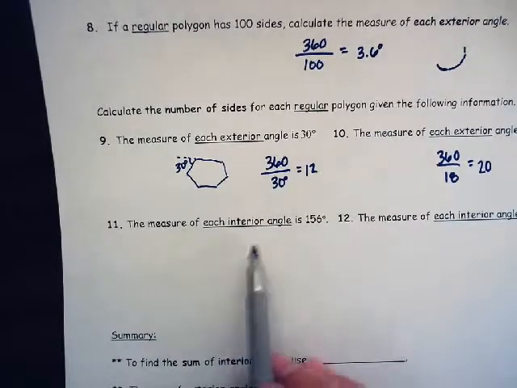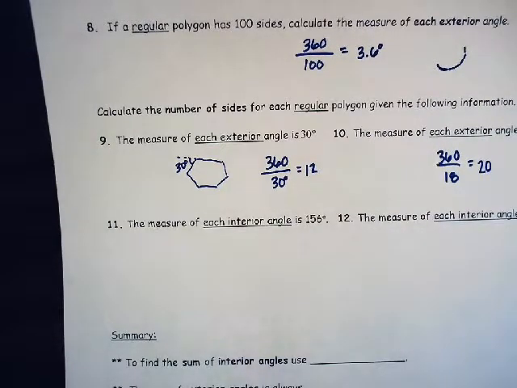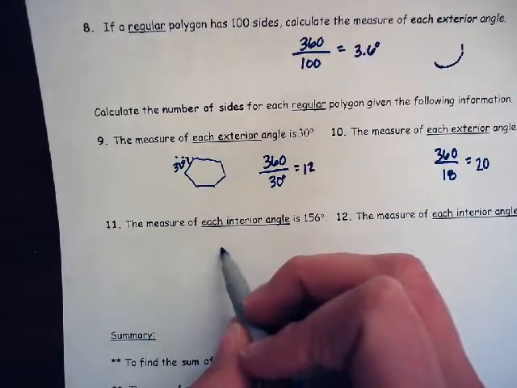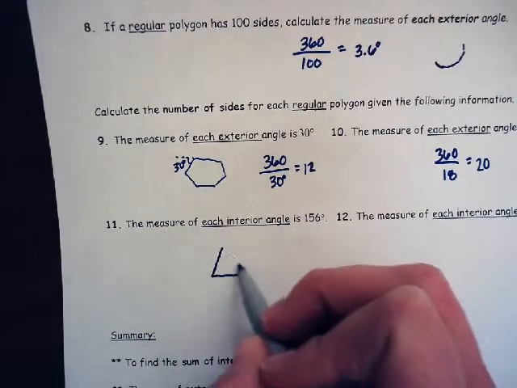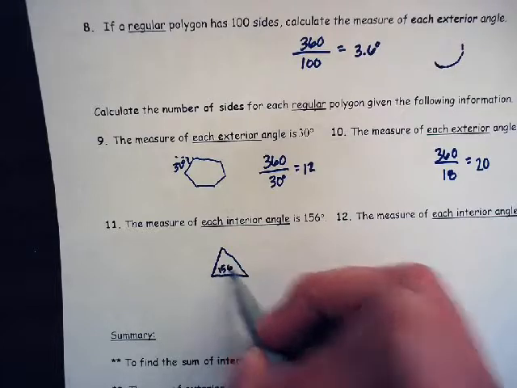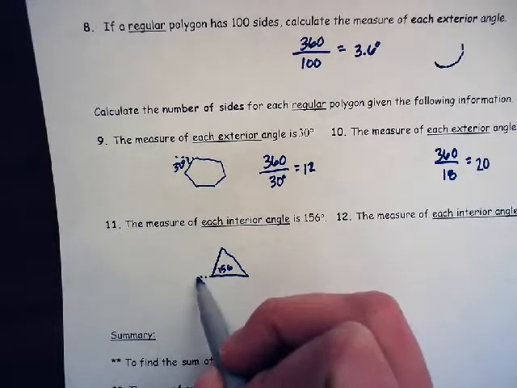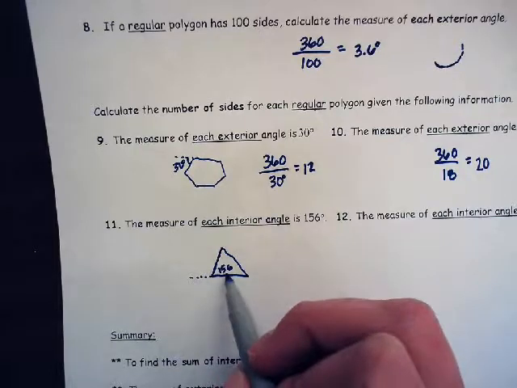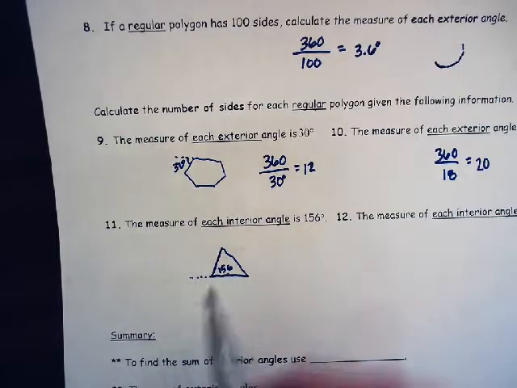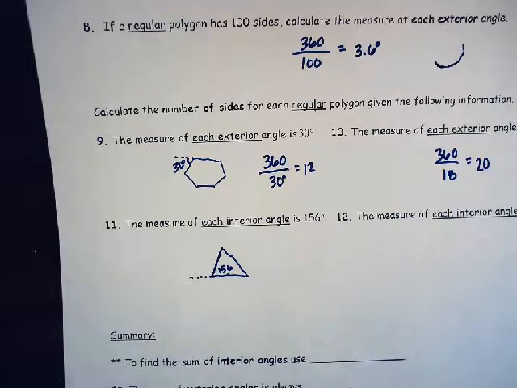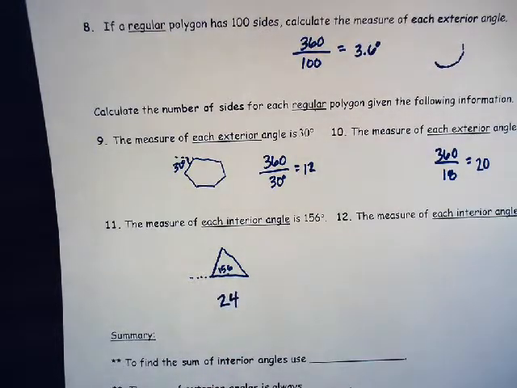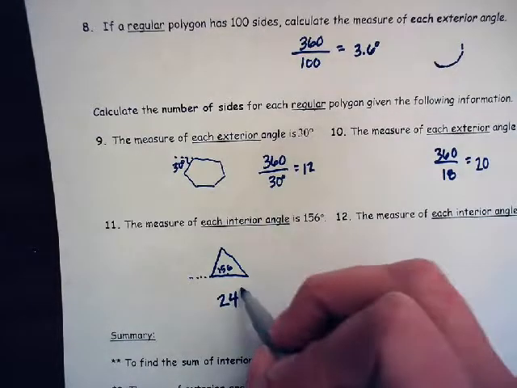Okay, the measure of each interior angle is 156. Okay, so think about this. This is saying interior angle. I'm just going to draw a simple polygon here, but if this is 156 and it says what's the measure of each exterior angle, remember each exterior angle makes a linear pair with the interior angle. So it would be 180 minus 156. And that is 24. So every exterior angle would have to be 24.